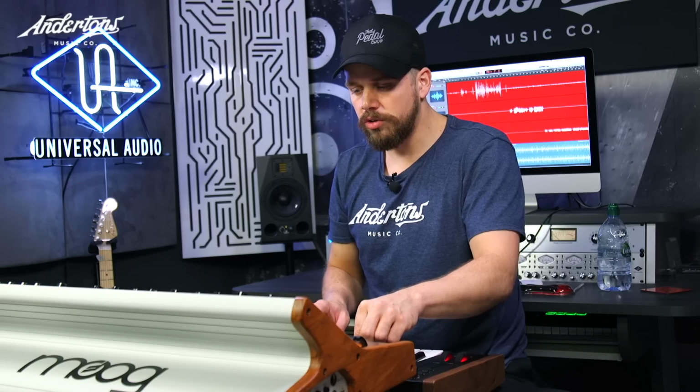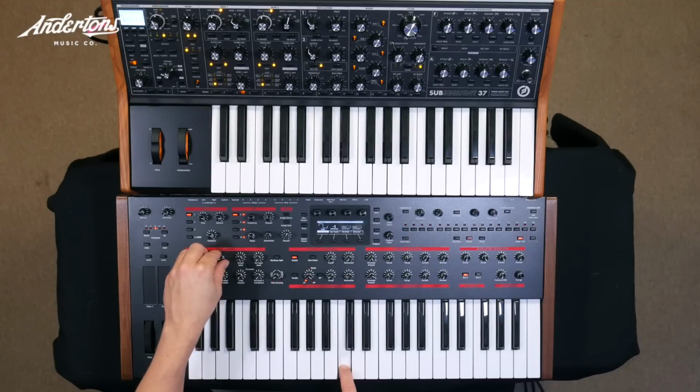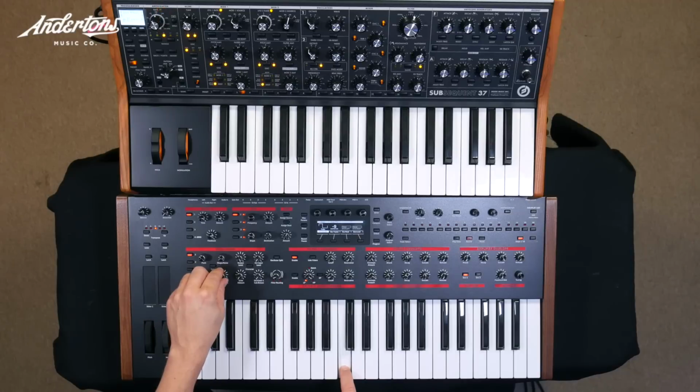Let's have a listen to some of the core waves. I can do that on here. So if we go to, this has got a super saw. That's a sawtooth, this is super saw. Pulse. And here's the pulse width. Well, let's keep here with these ones. Pulse, triangle. It's really hard to get this on 0. There we go. Sine.